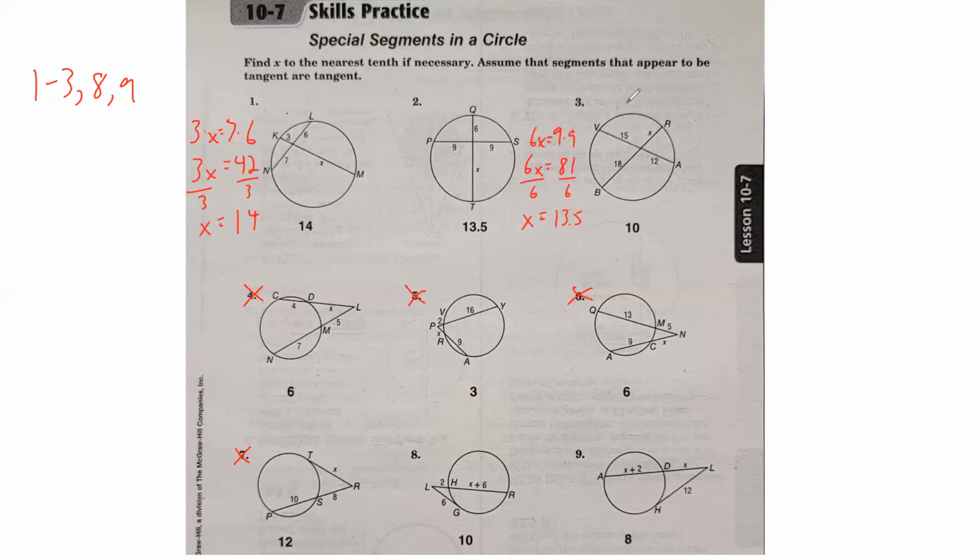All right. On number 3, again, same idea. 18 times x equals 15 times 12. 18x equals, let's see, that's 180. Yeah, thank you. All right. Divide by 18, and your answer was 10. All right. So those were the top 3. Then you have the bottom 2 to do.